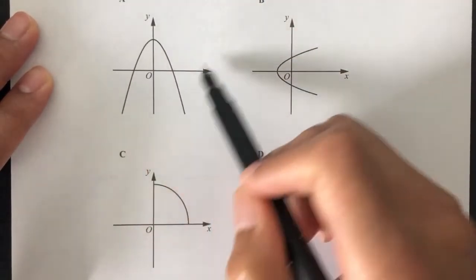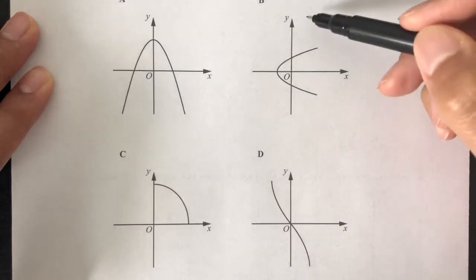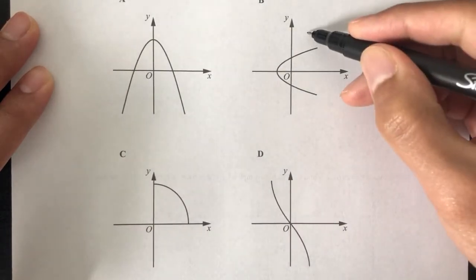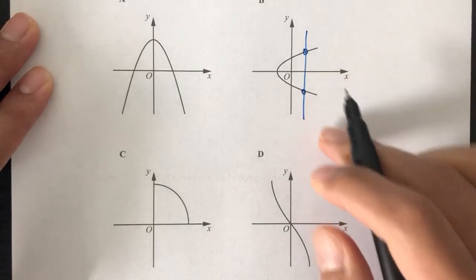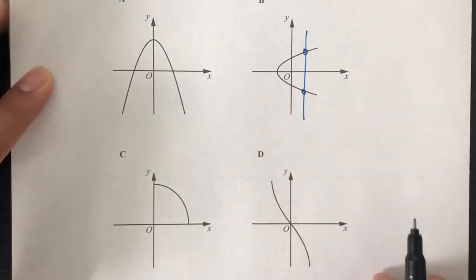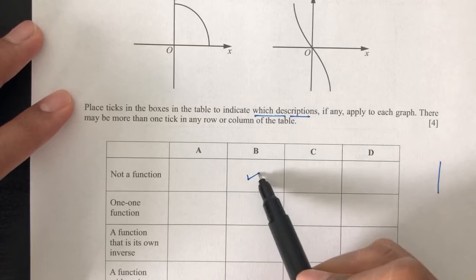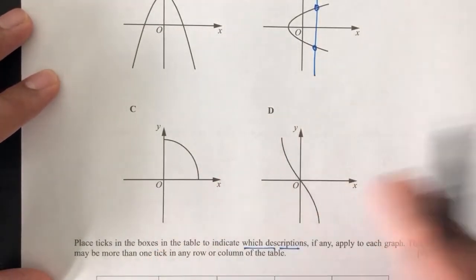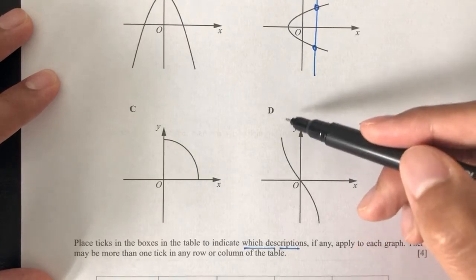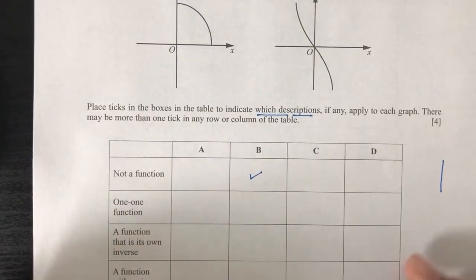So this one is a function, good. But for this one, if you draw the line here, it cuts the curve at 2 places. So in that case, it is not a function. So B is not. Let's first write down B is not. Now, how about this one? If you draw one line here, it is 1. That is okay. How about this one? Same as well. So for the first one, only B is not a function.